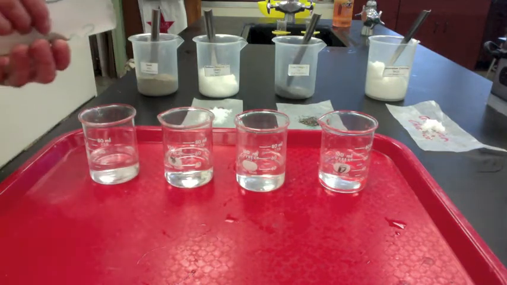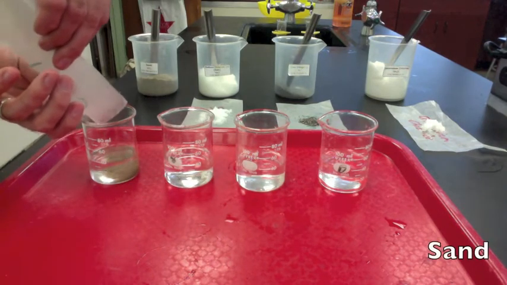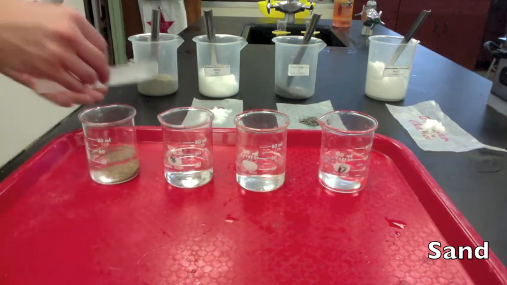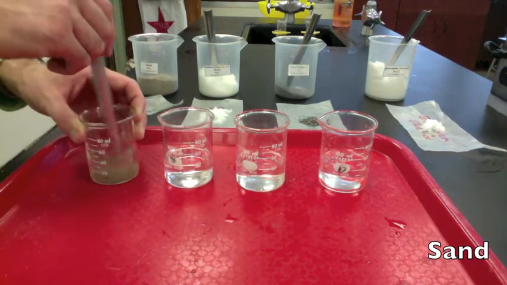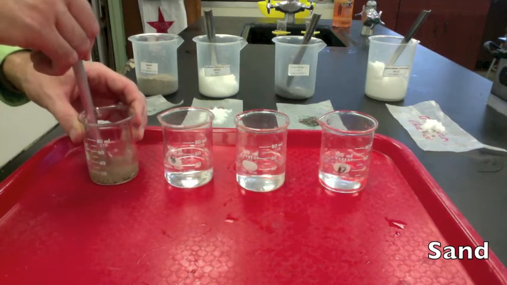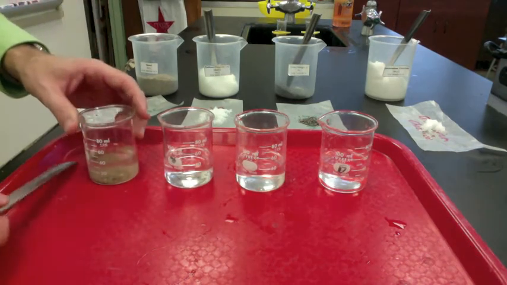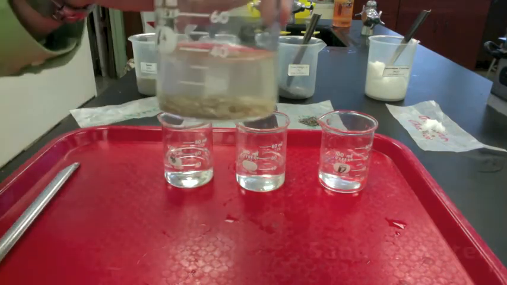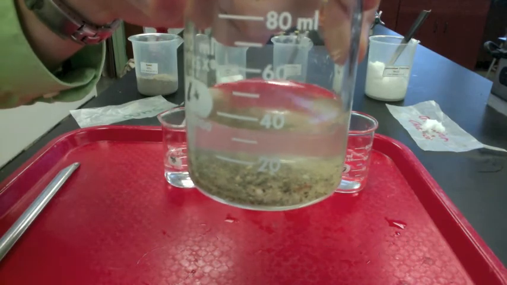The first substance being put into 40 milliliters of water is sand. After mixing everything together, we can see that the sand doesn't dissolve, it just settles to the bottom.